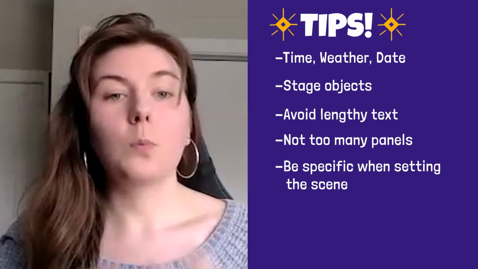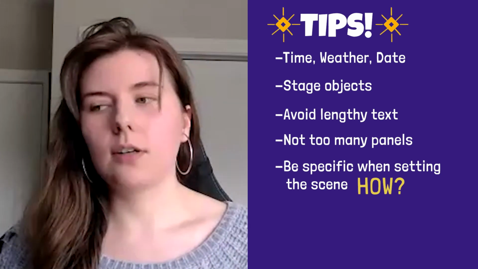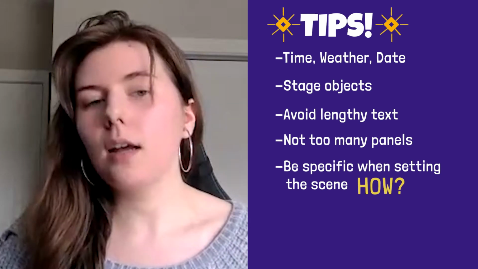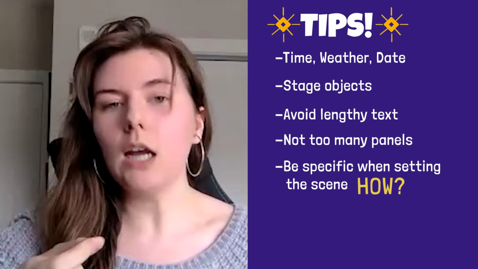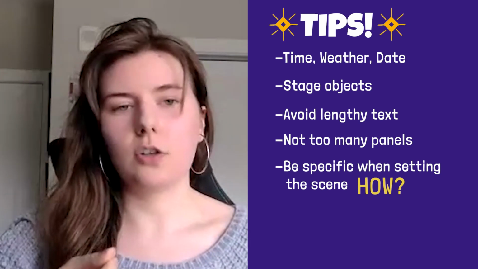Also make sure to use descriptive actions, not just what they're doing, but how they're doing it. So for an example, is somebody walking or somebody skipping? That slight difference in wording can really mean a lot on the illustrator's end.